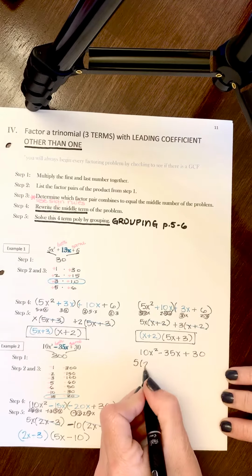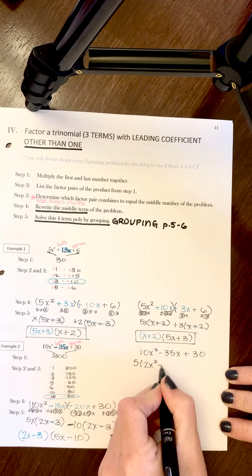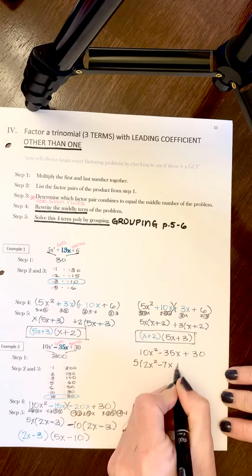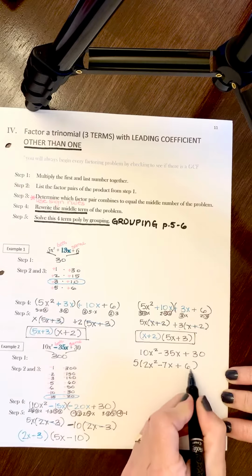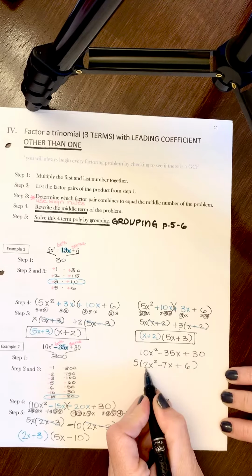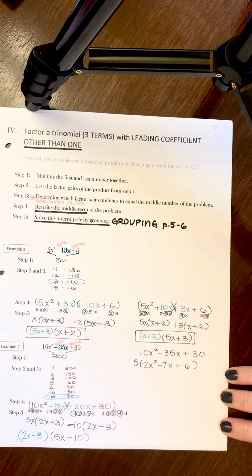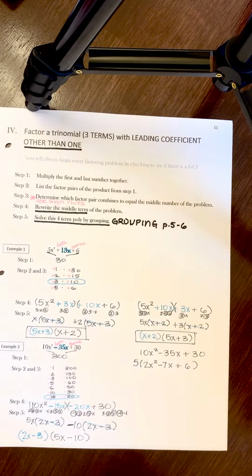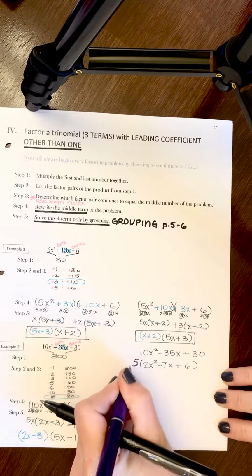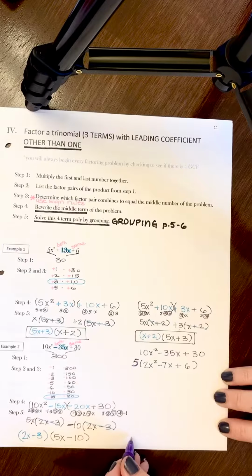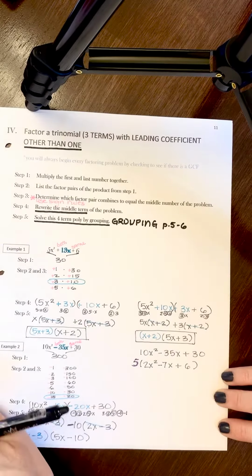I'll be left with a 2x squared minus 7x plus 6. So now this is the trinomial I'll be factoring. And that greatest common factor, I'll just put it in purple so you can see. It'll be out to the side. It'll be written with our answer.